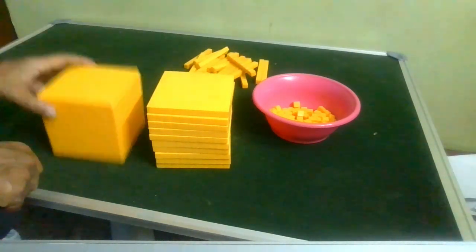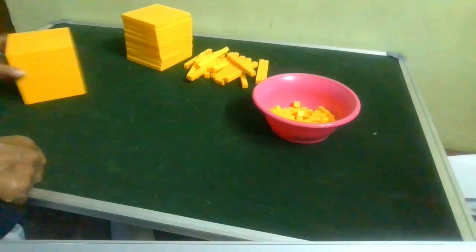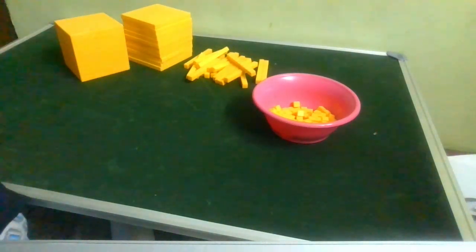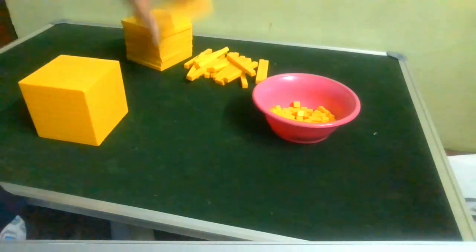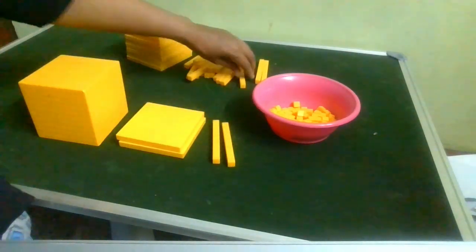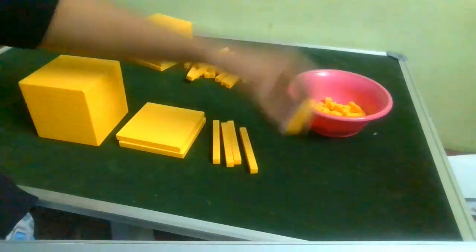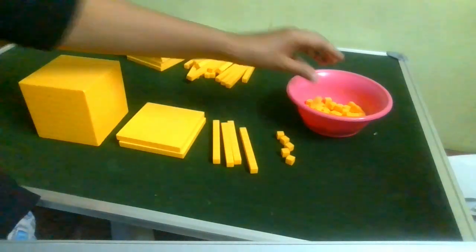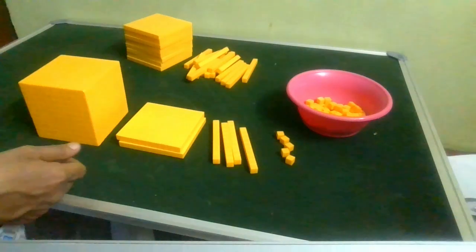This is a big cube. So now you've introduced the place value up to 1000. So you could give them questions like, show me how to do 1245. So the big cube is 1000, 200 would be two plates, two hundreds, 40 would be four rods, and 5 would be five small cubes. So this is how place value can be understood very easily through activities.